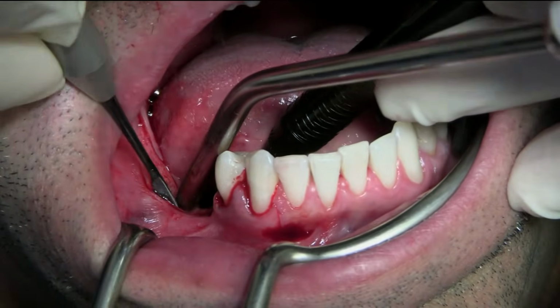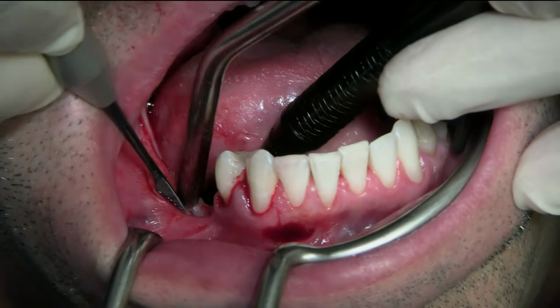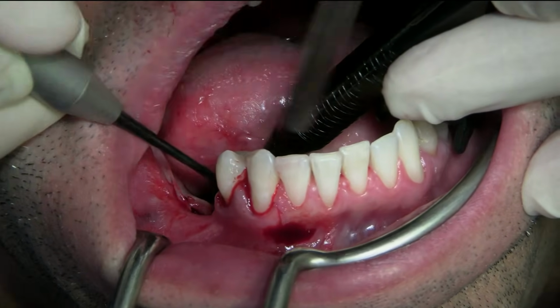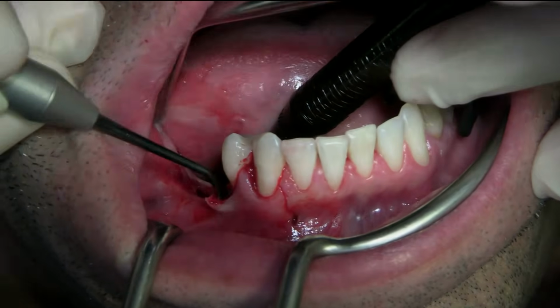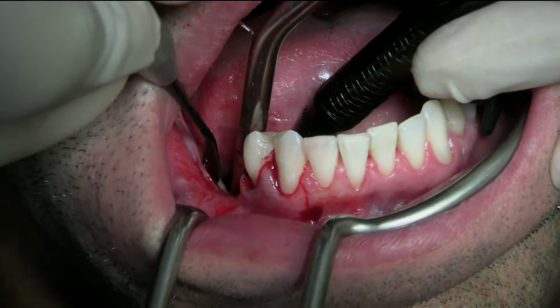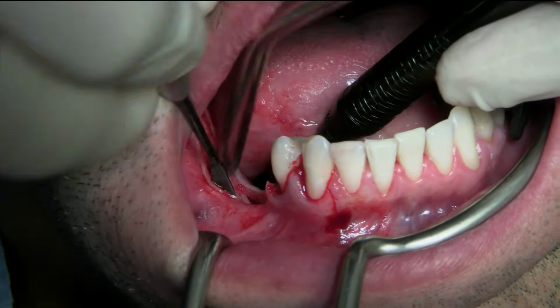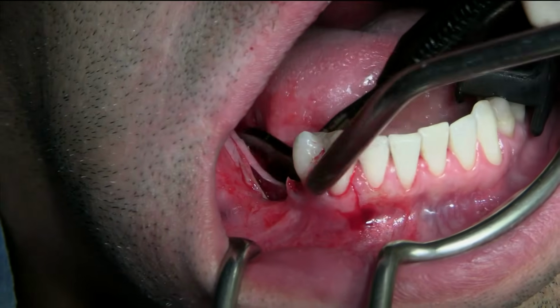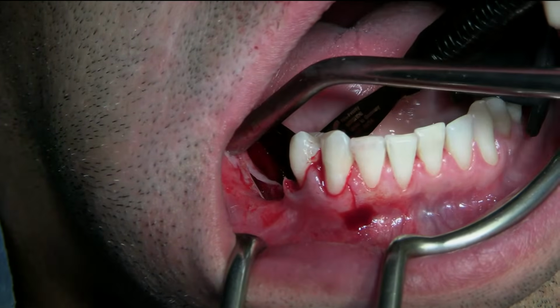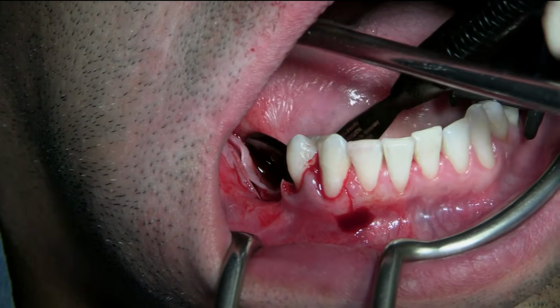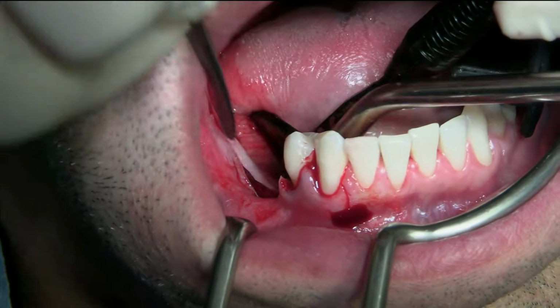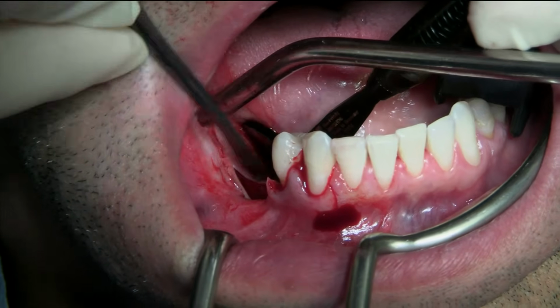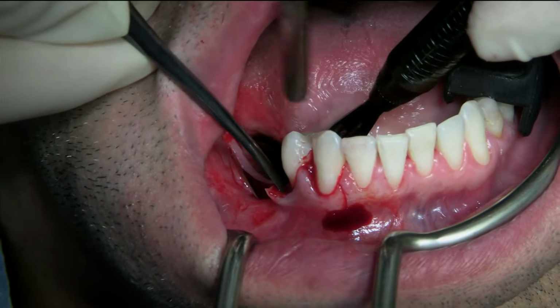It's a little bit difficult to see where I am because the dip is going so far apical, and I don't want to have any risk for soft tissue perforation. Let me have a Prichard. Once we get the soft tissue elevated correctly, we'll be in a better position.